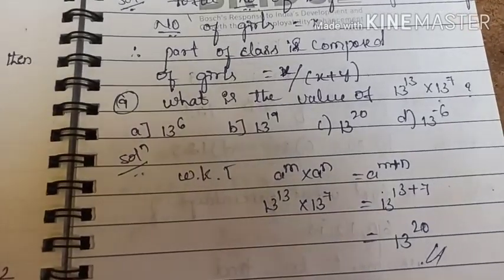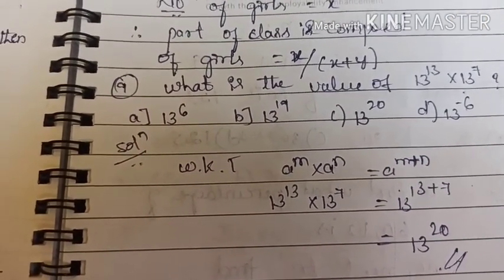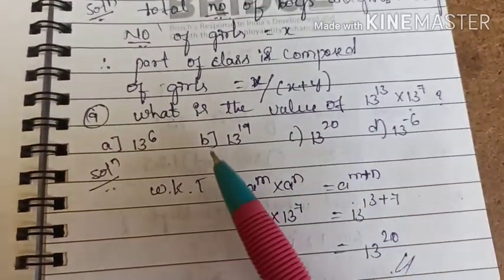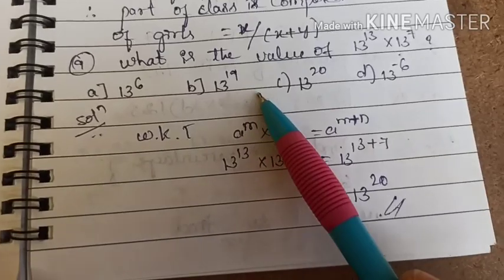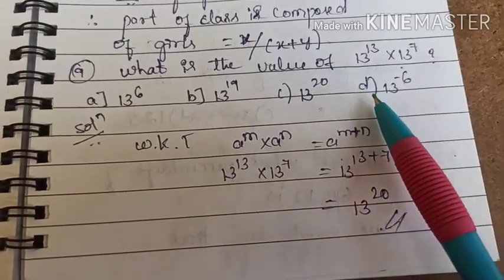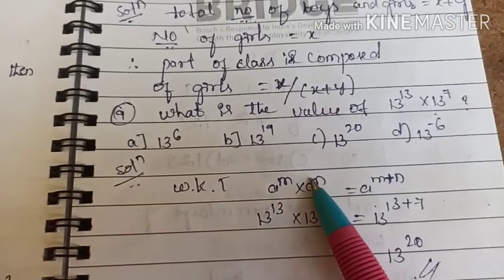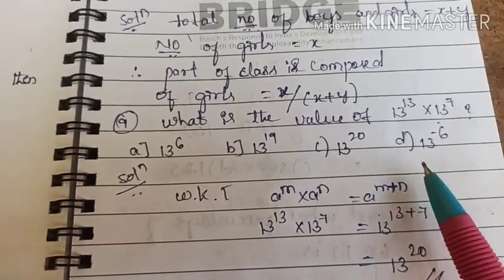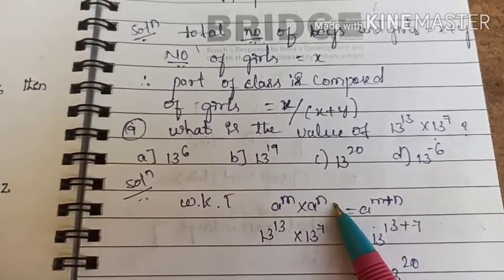What is the value of 13 to the power of 13 into 13 to the power of 7? They gave 4 options. The first one is 13 to the power of 6, second is 13 to the power of 19, third is 13 to the power of 20, and fourth is 13 to the power of minus 6. As we know, a to the power m into a to the power n is a to the power of m plus n, where the base is the same, so powers can be added.